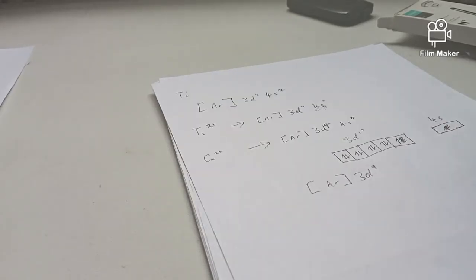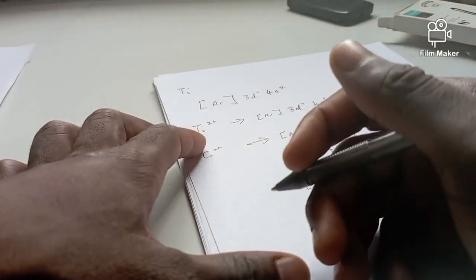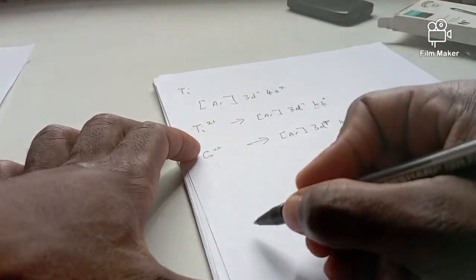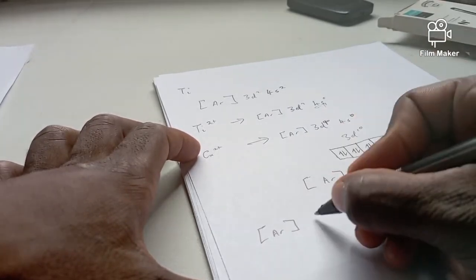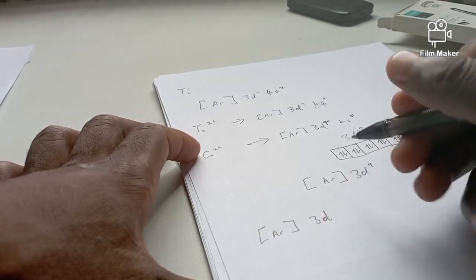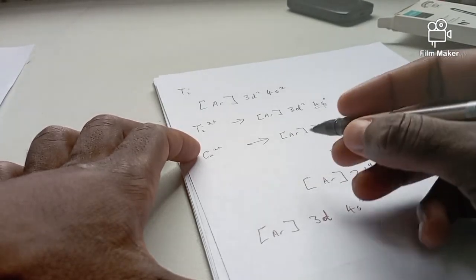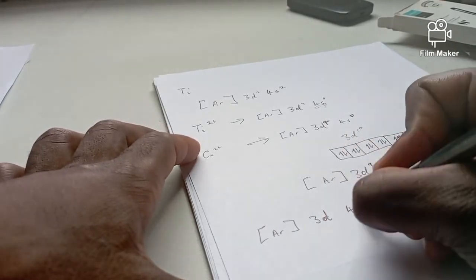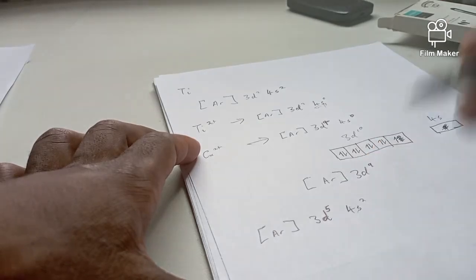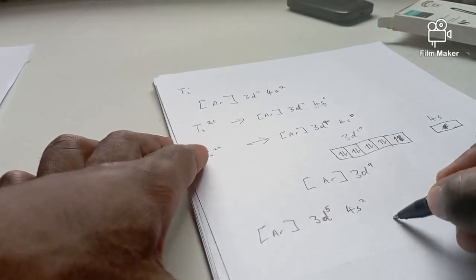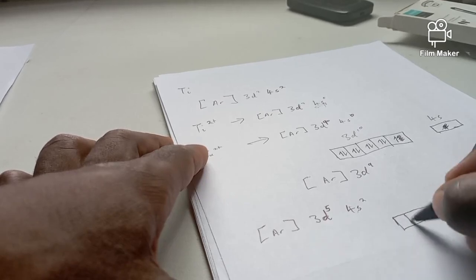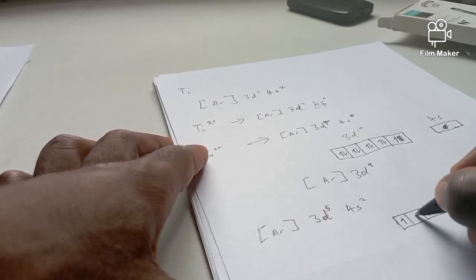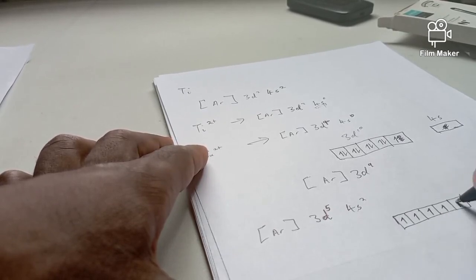Let's look at manganese. Manganese is 25, right? So 4s2 3d5. So this is 25, like that. Then 4s2.